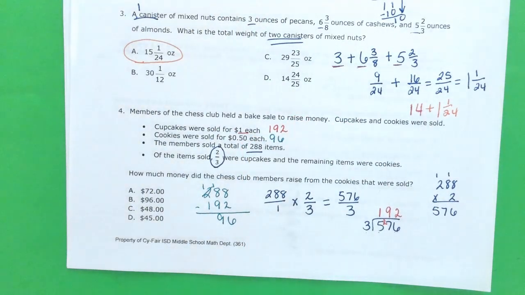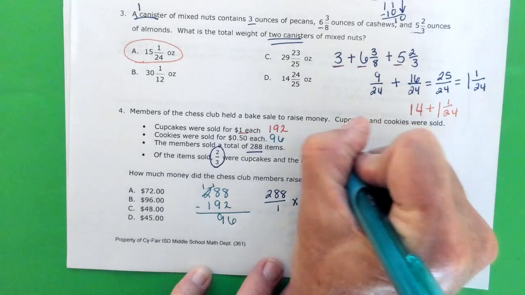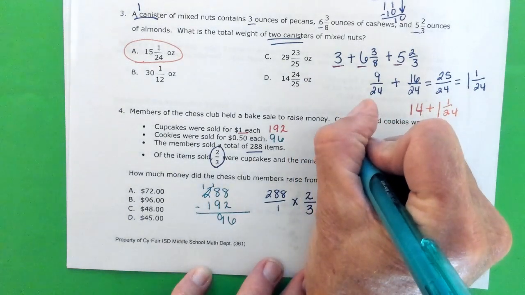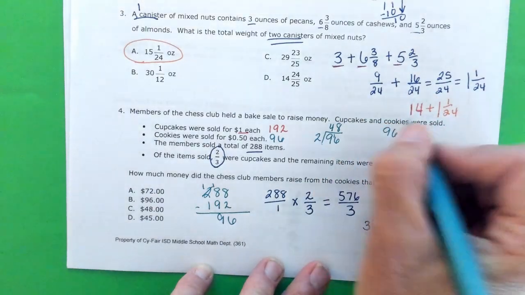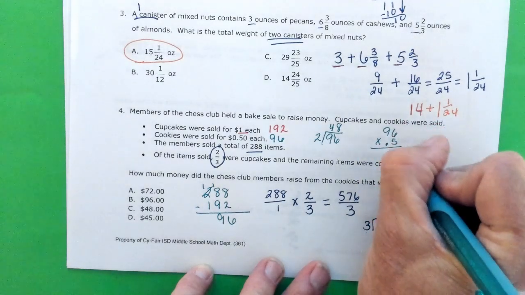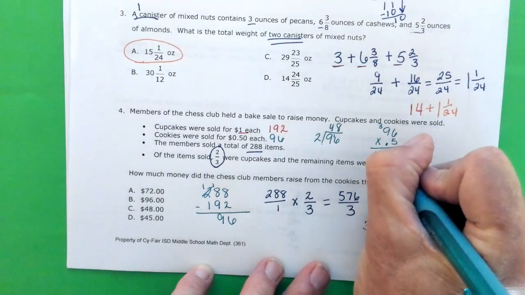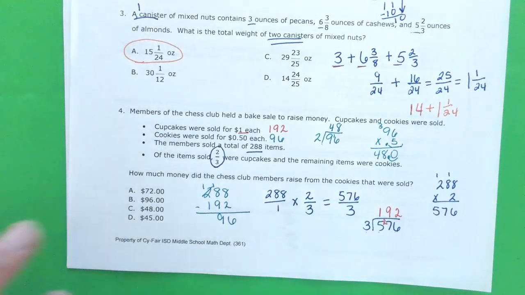Now 96 cookies at 50 cents each. There's 2 ways I can figure out how much money that is. I can take 96 divided by 2. That gives me 4 with 1 left over, 16. That gives me 48. Or I could take the 96 cookies times 50 cents, which is 0.5. 6 times 5 is 30. Carry the 3. 45 plus 3, 48. Ignore 1 decimal, put it back. $48, whichever way you want to do it. Answer choice C. Okay, to the back.